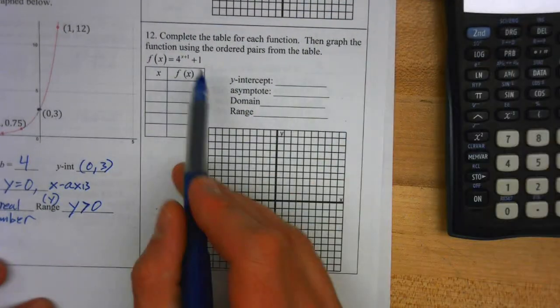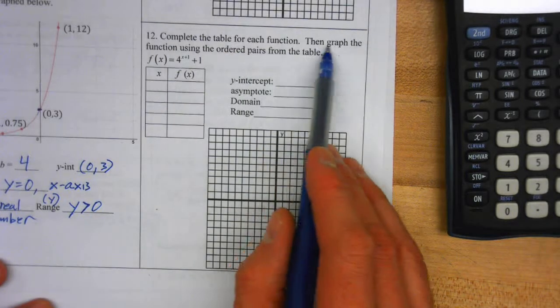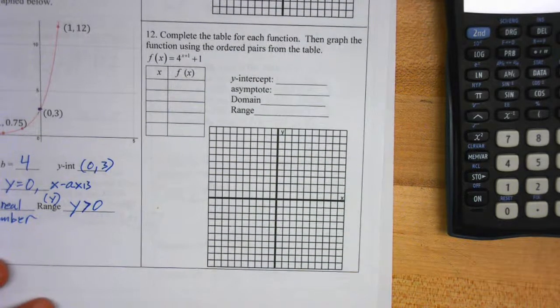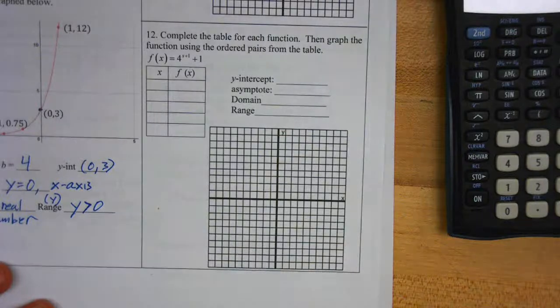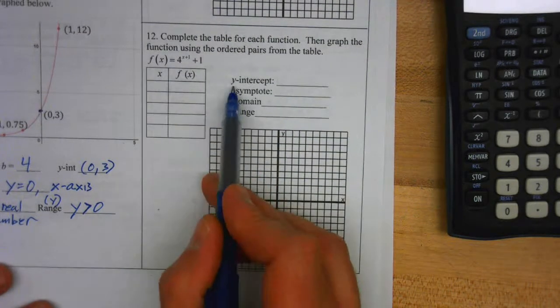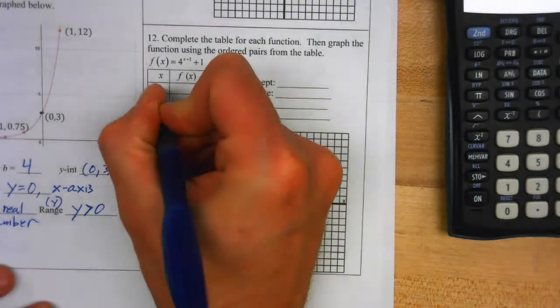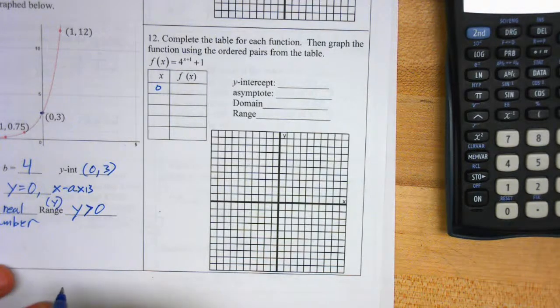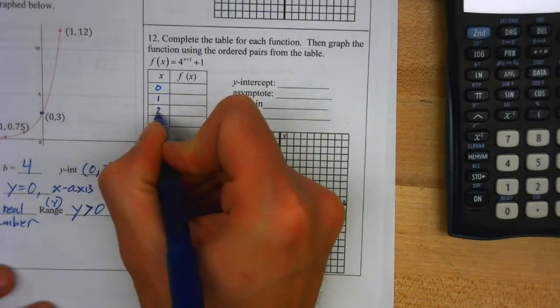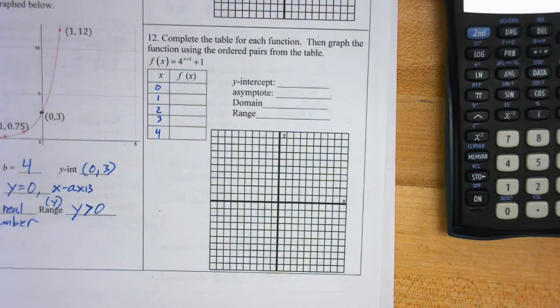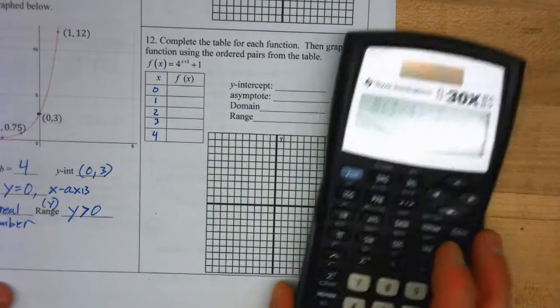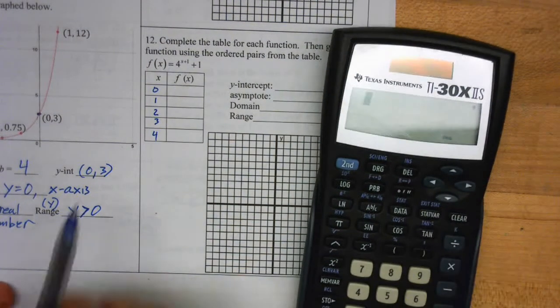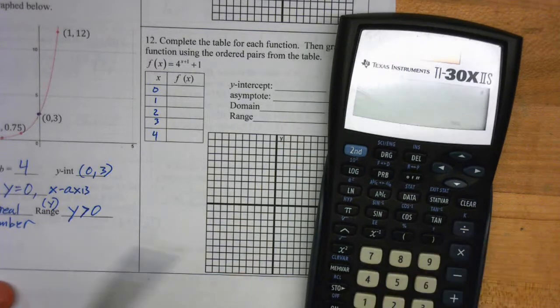Okay. All right, next up it says complete the table for each of the functions, then graph the function using ordered pairs from the table. Okay, so for this particular one, it is asking for the y-intercept, so you know that you've got to have 0 as one of your answers. Okay, and so let's go 0, 1, 2, 3, 4, and that's, I think, a good use of your domain here. All right, because then we can also see it progress.